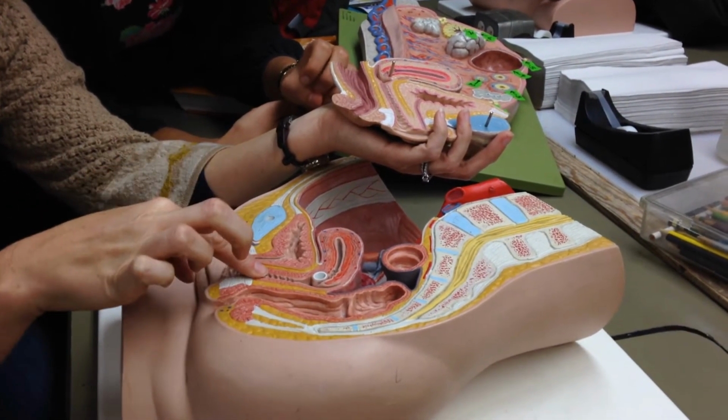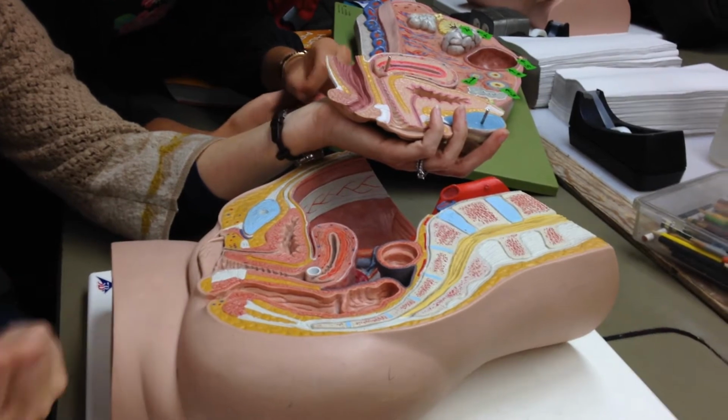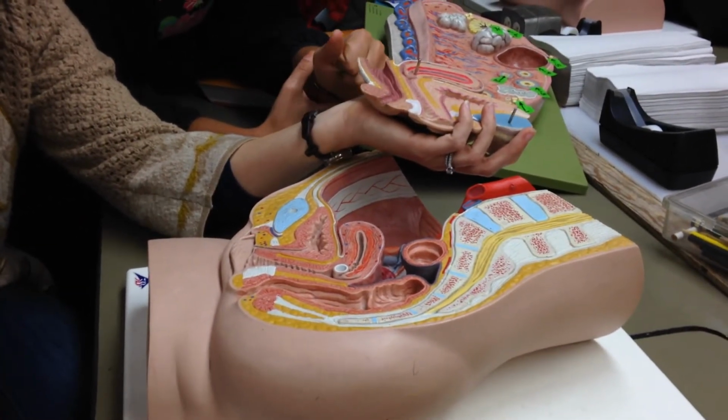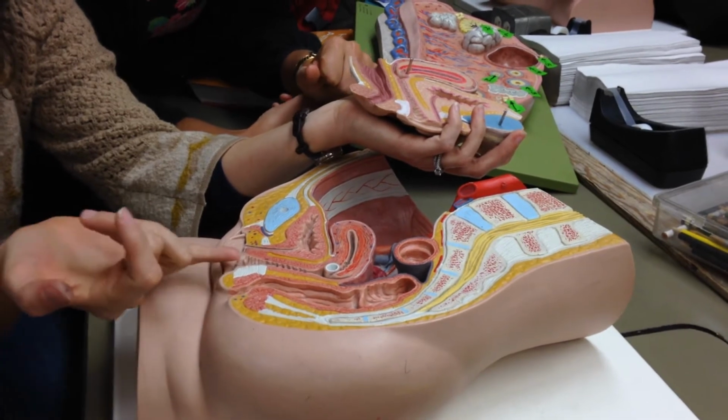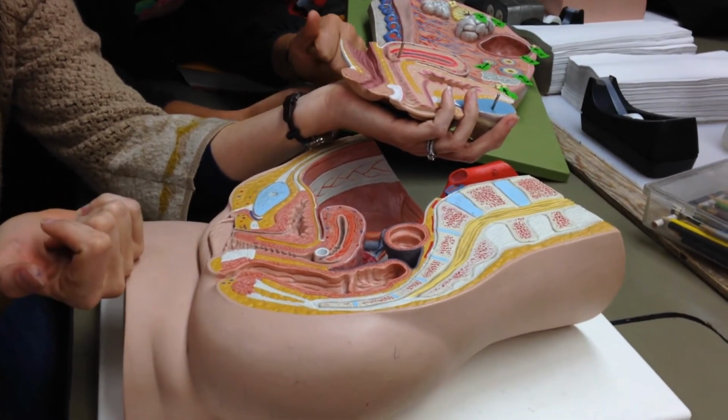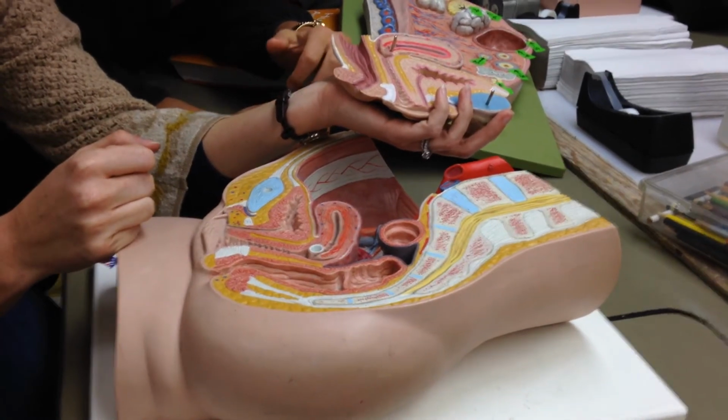Rugae. Rugae everywhere, and it's also facilitating stretch, as well, for that baby.